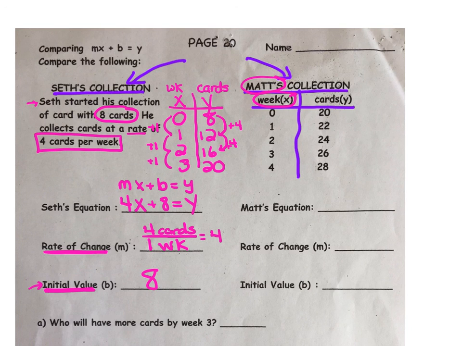For Matt, we look at his information on the table a little bit differently than Seth's story problem. We can see that Matt initially starts with 20 cards. That is his y-intercept, or his initial start value, 20 cards.